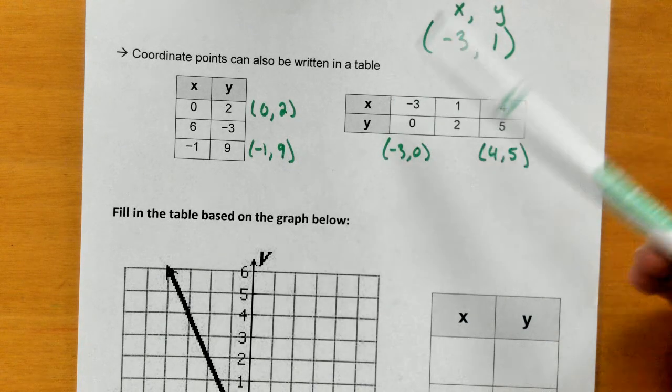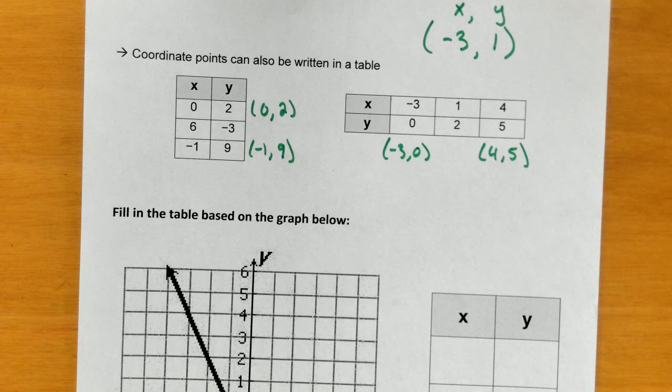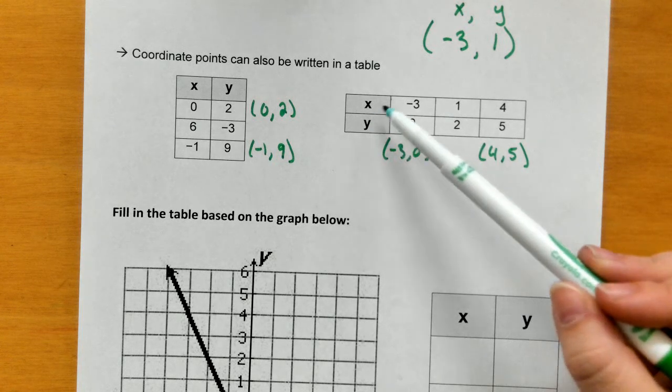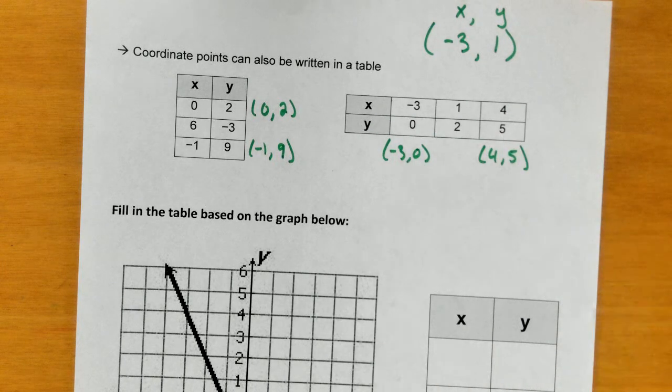And so these ordered pairs can be written in a bunch of different ways. Sometimes they even will write a bunch of these in a list rather than put them in a table. As long as you can understand that they represent the same thing, that all of this just represents coordinate points, which are just dots on a graph, you're going to be okay.